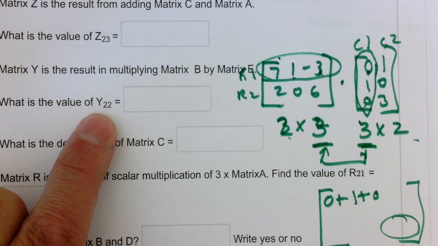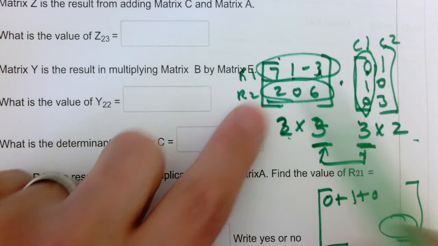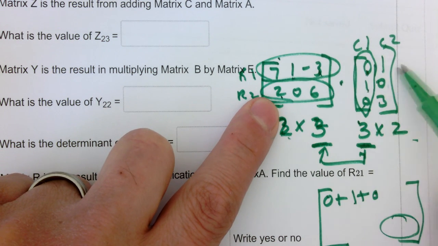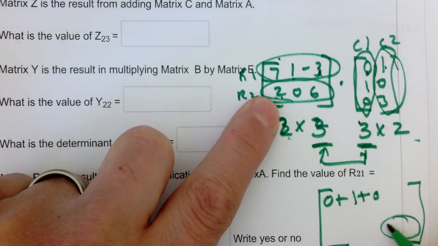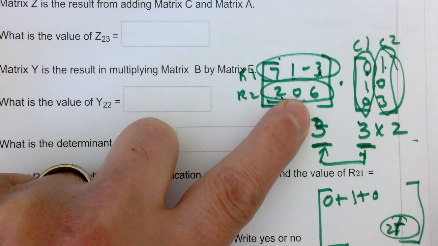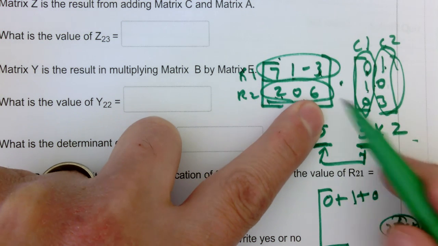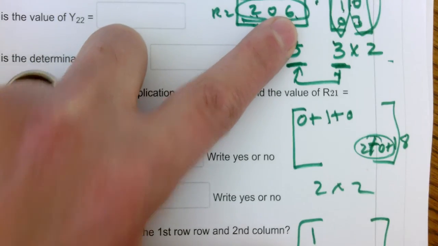So I'm going to go right to that. All you do is multiply row 2 by column 2. I'm going to do that right now. Row 2 by column 2: 2 times 1, which is 2, 0 times 0, which is nothing, and 6 times 3, which is 18. So we get 20 for that answer.